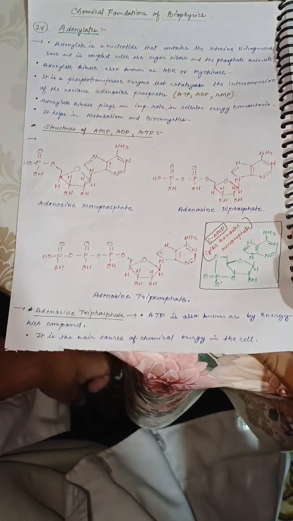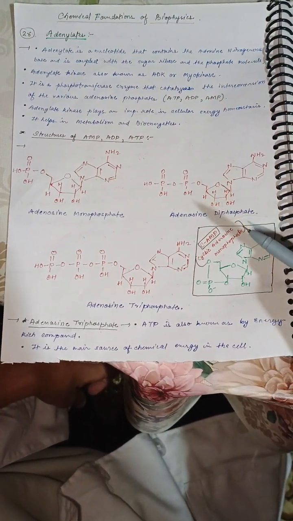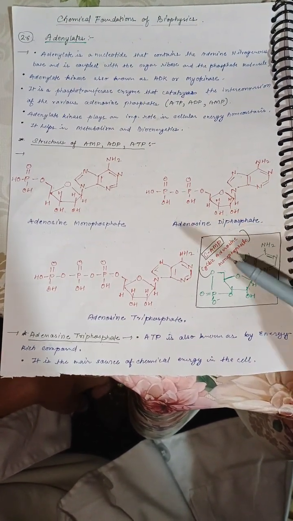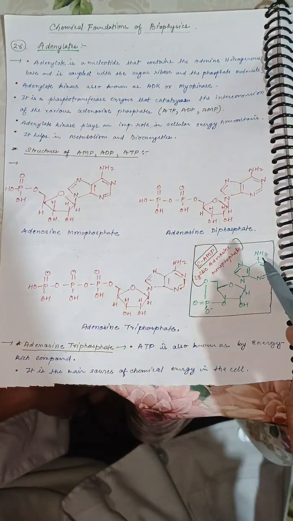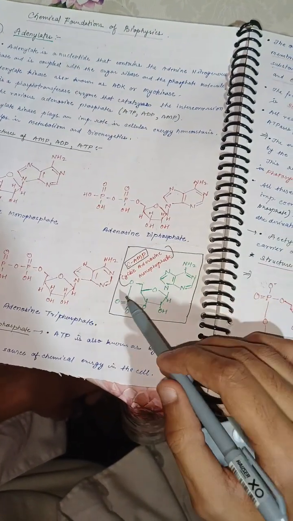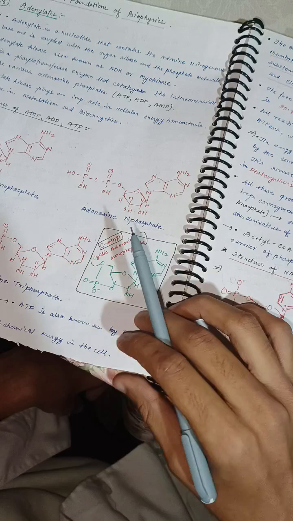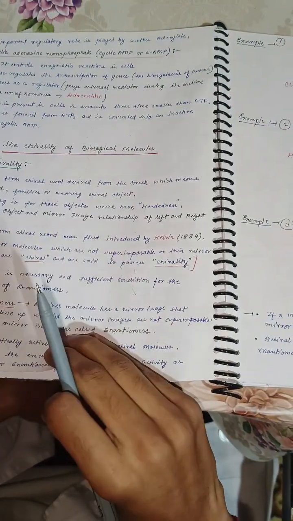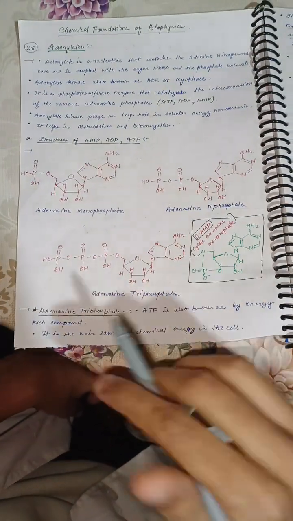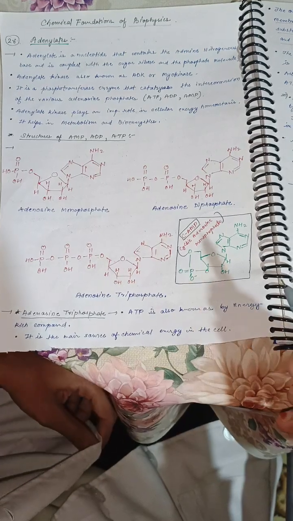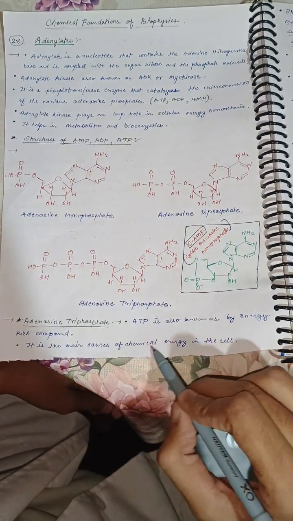Here are the structures of adenosine monophosphate, adenosine diphosphate, and adenosine triphosphate. And this is the structure of cyclic adenosine monophosphate, which is cyclic AMP. And ATP. ATP is also known as an energy-rich compound. It is the main source of chemical energy in the cell.